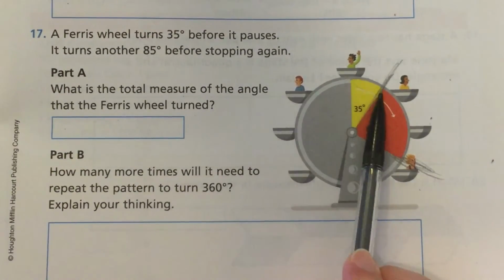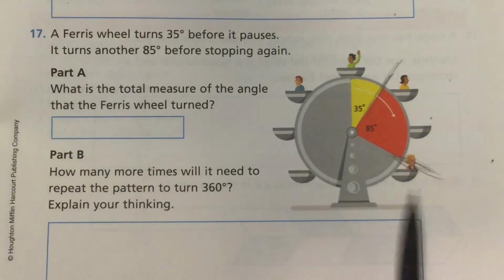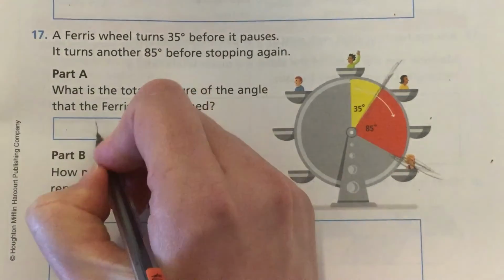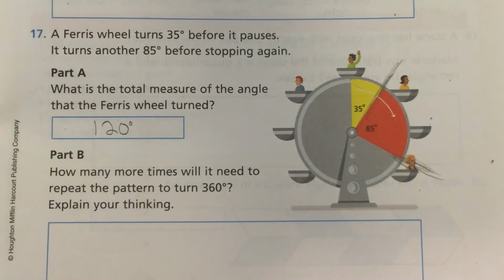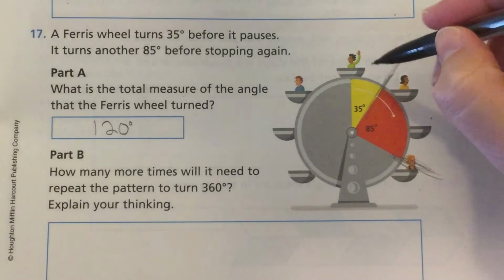So it went 35, and then it went 85. If you added 35 and 85 together, you would get 120 degrees. And that, again, you'd probably have to do on scratch paper just to double check my math. Part B, how many more times will it need to repeat the pattern to turn 360? Again, this one was tricky last year for fourth graders.